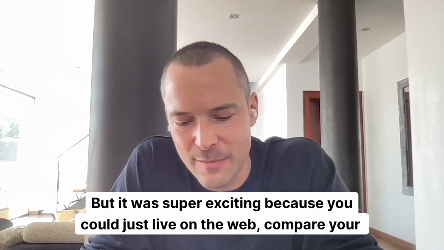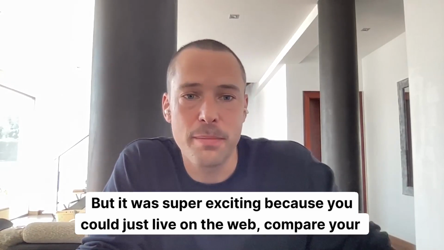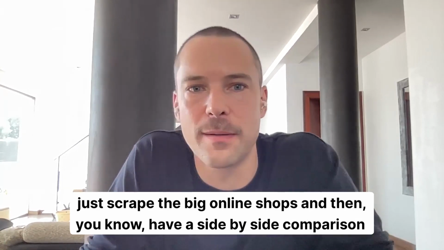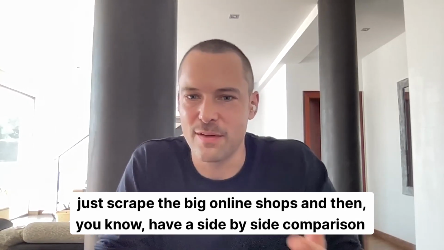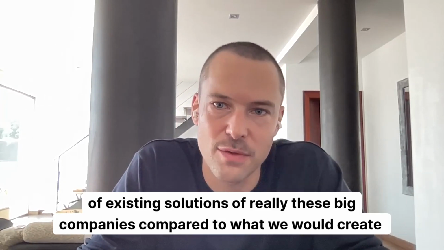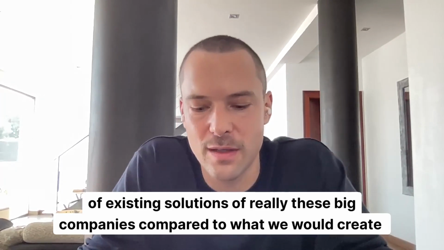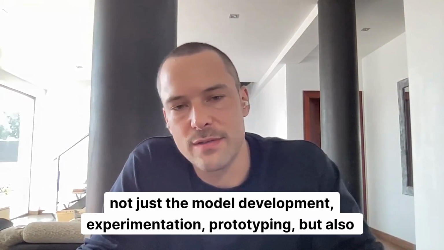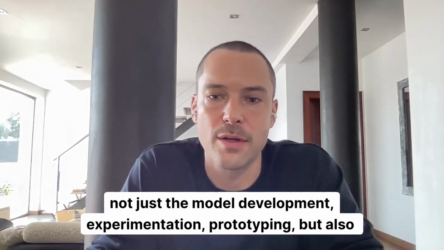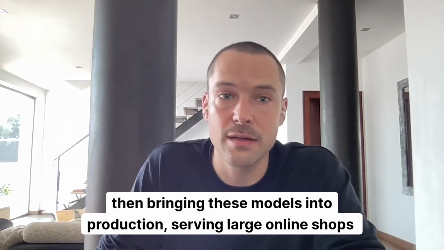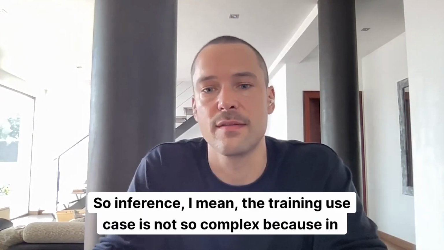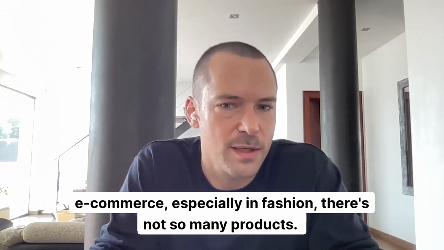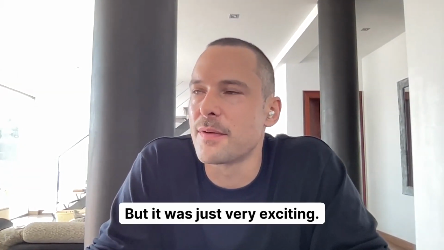Exactly, but it was super exciting because you could just go live on the web and compare your services and their performance. We would basically scrape the big online shops and then have a side-by-side comparison of the existing solutions of these big companies compared to what we created on our own, right? And we faced not just model development, experimentation, and prototyping, but also bringing these models into production, serving large online shops with a lot of traffic. So inference. The training use case is not so complex because in e-commerce, especially in fashion, there are not so many products. But it was just very exciting.